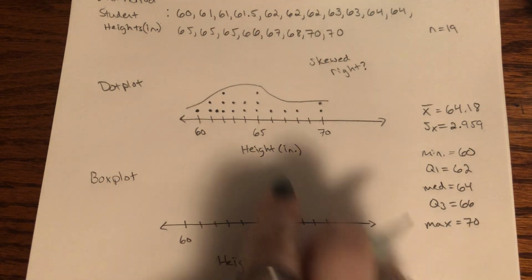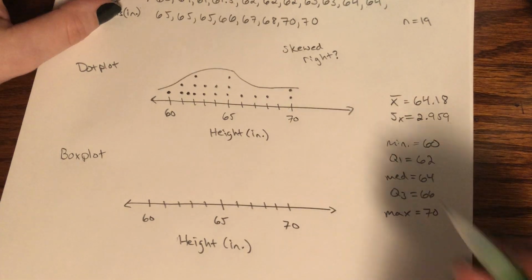Now before I go in and start actually drawing my box plot, let me go ahead and check to see if I have any outliers.